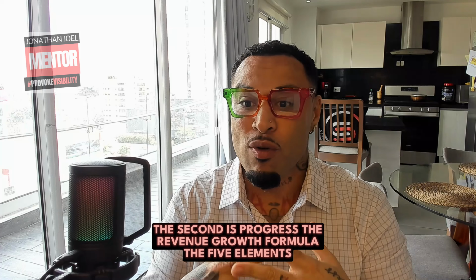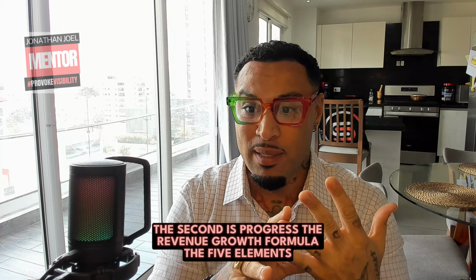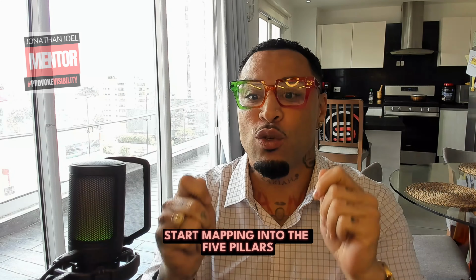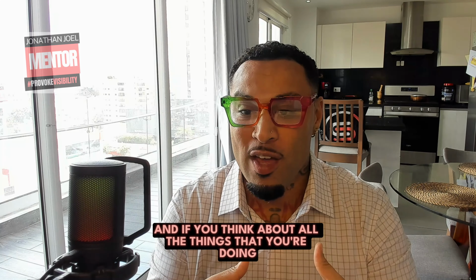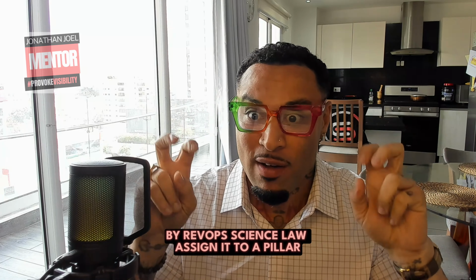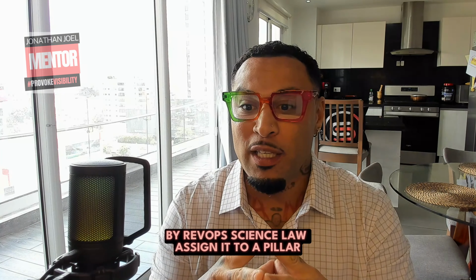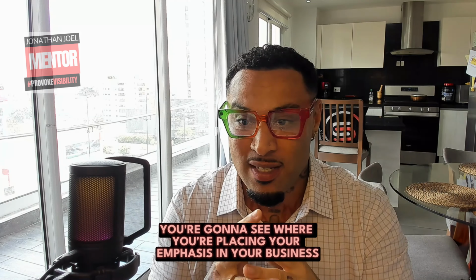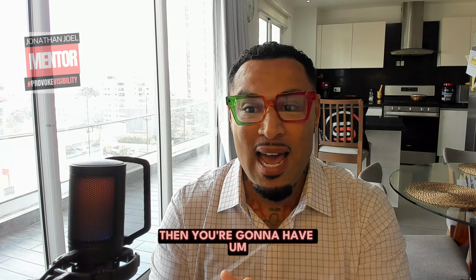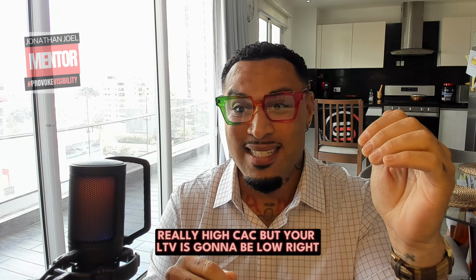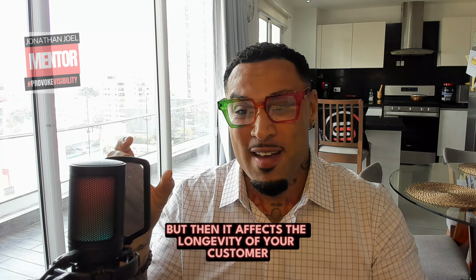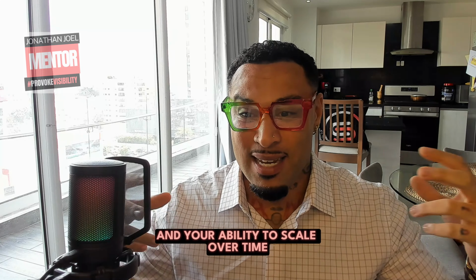The second is progress, the revenue growth formula, the 5 elements. You make sure that all the things that you're doing start mapping into the 5 pillars. And if you think about all the things that you're doing, and you have to, by startup law, by RevOps Science law, assign it to a pillar, you're going to see where you're placing your emphasis in your business. If all you're doing is sales and no retention, then you're going to have really high CAC, but your LTV is going to be low, right? Your customer acquisition costs, but then it affects the longevity of your customer and your ability to scale over time.